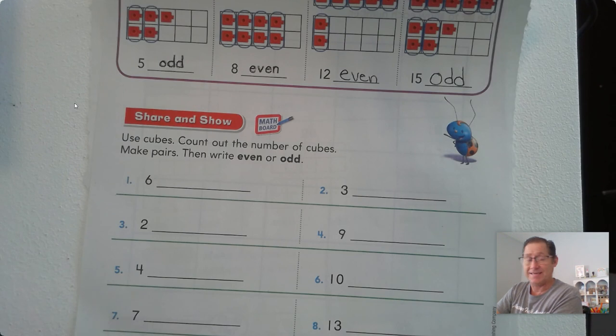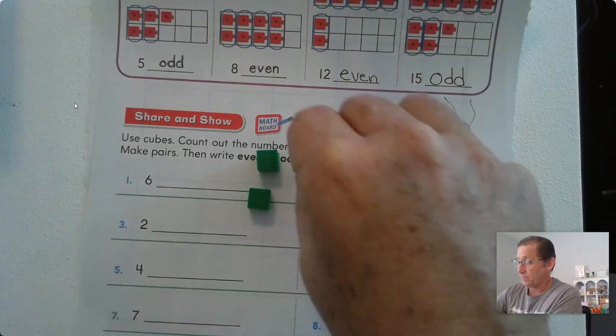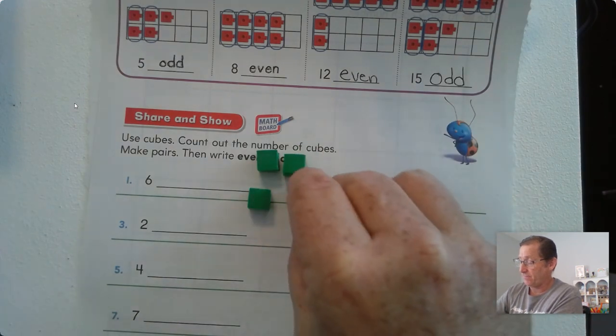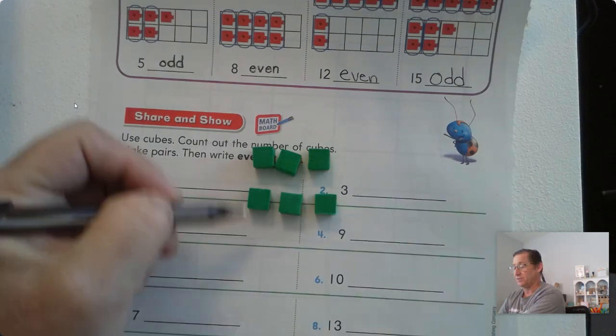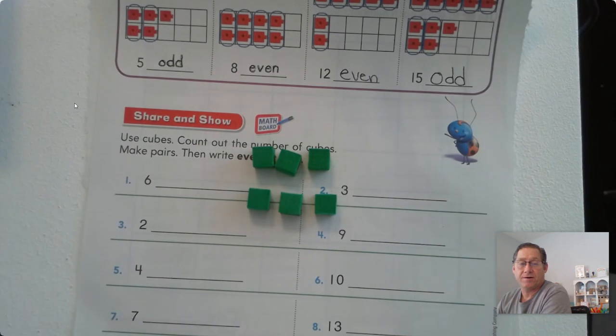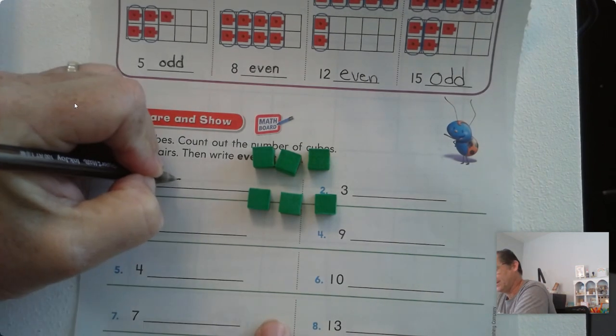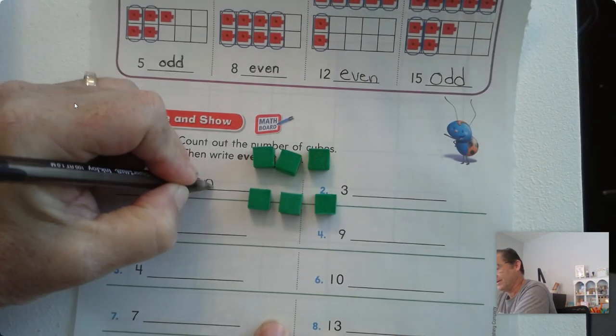So let's count out 6. 1, 2, 3, 4, 5, 6. Okay, so there's 3 pairs of 2. So 6 is even.